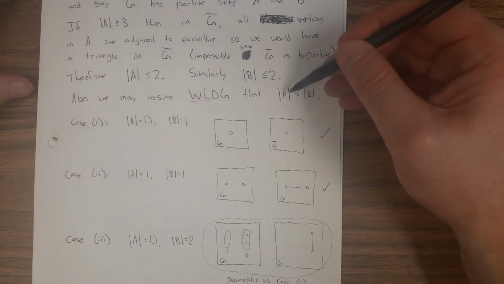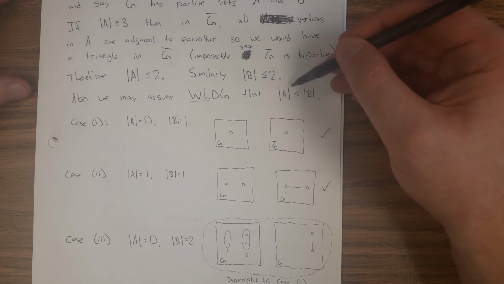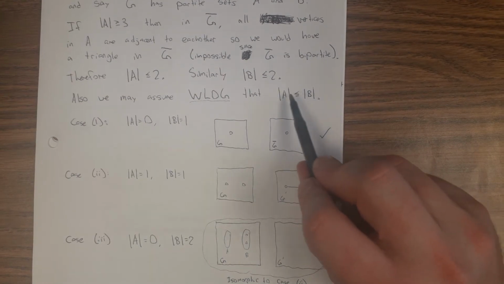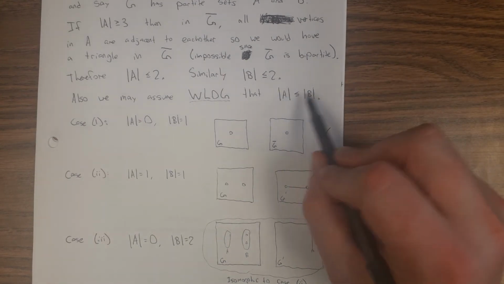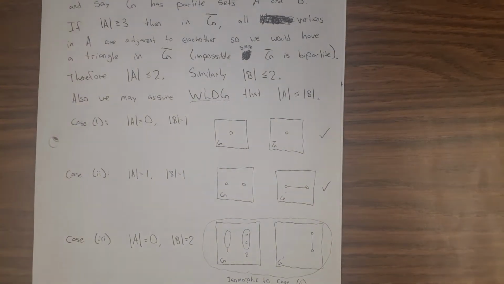So we might as well just say that A is the name of the smaller one, or if it's a tie, they could be the same size. Otherwise, we'll assume that A is the smaller one. Okay, then we start running through some cases.